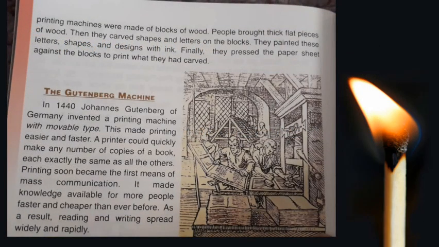People brought thick, flat pieces of wood, then they carved shapes and letters on the blocks. They painted these letters, shapes, and designs with ink. Finally, they pressed the paper sheet against the blocks to print what they had carved.